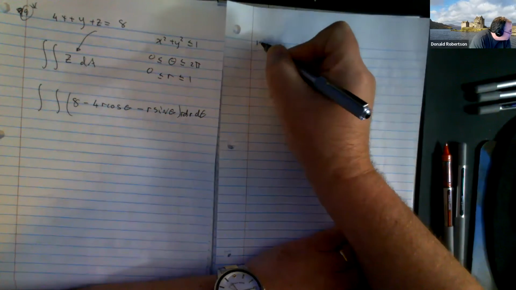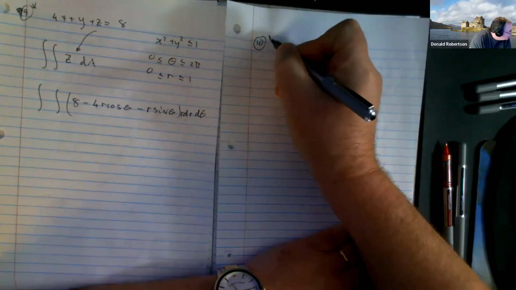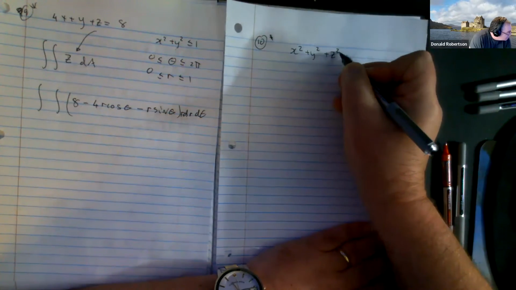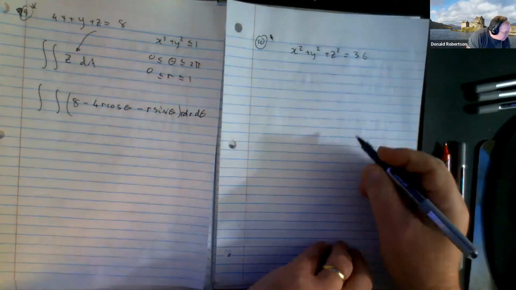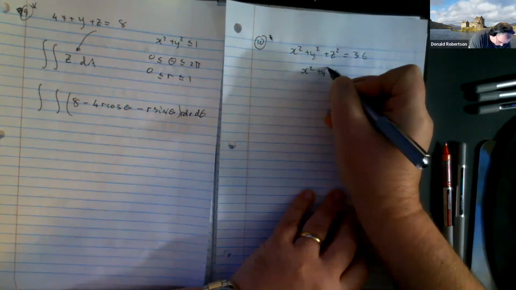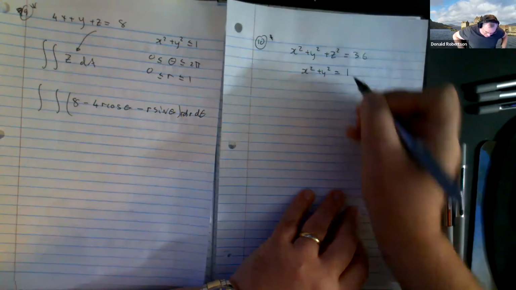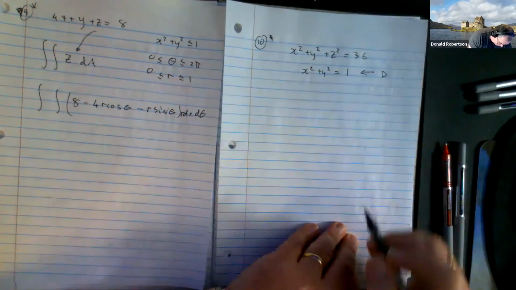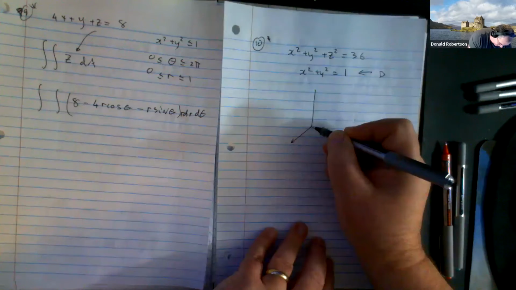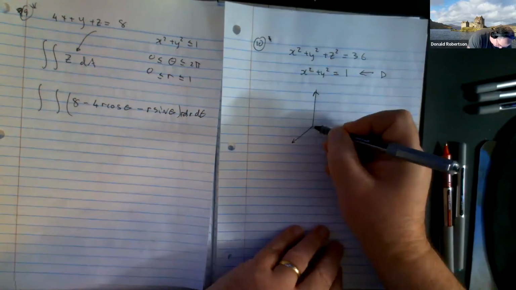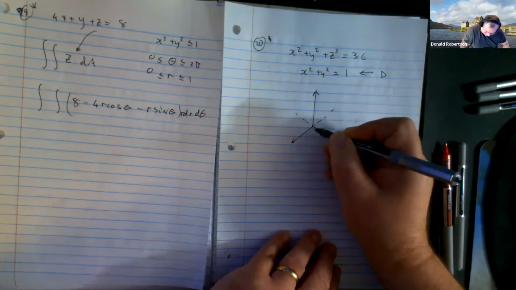Now this one I'm going to set up as well, but not actually do any more than that. This time we have a sphere, which is what that is, and we have a cylinder that looks like that. This is the D. So I'm going to totally annihilate this thing. I can imagine it, I just can't draw it.